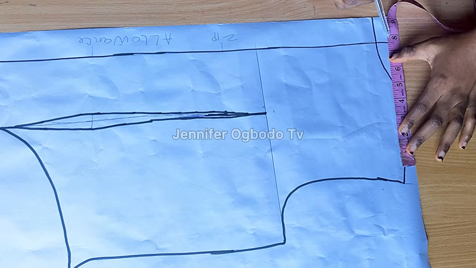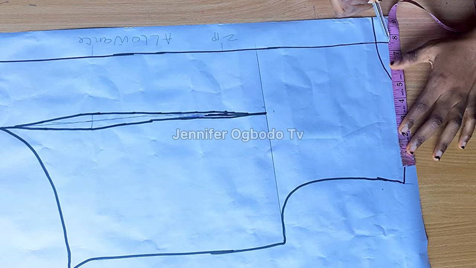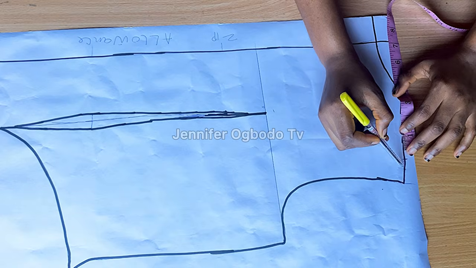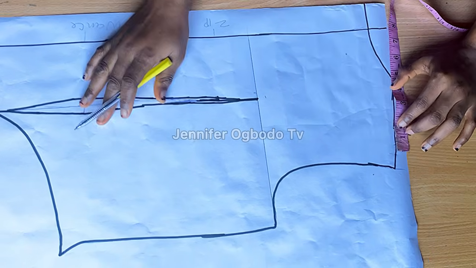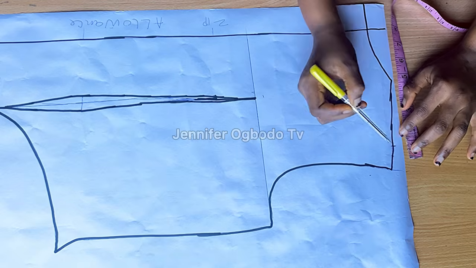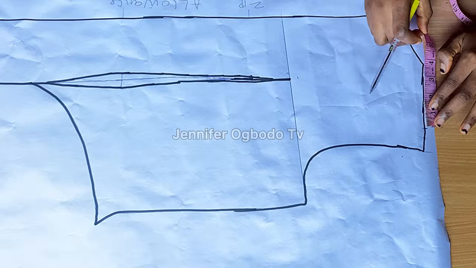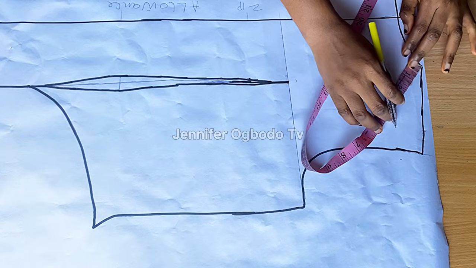The first thing I'm going to do is to place half of my shoulder measurement, which is 7.5. So we already know this is where it's going to be. Like the way we did for the front, we went in from that half of my shoulder measurement by ½ inch. Okay, so from that part now, I'm going to measure all the way to the neck width. What we are having is 4 inches.